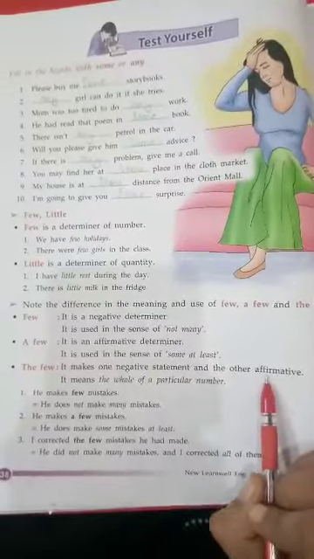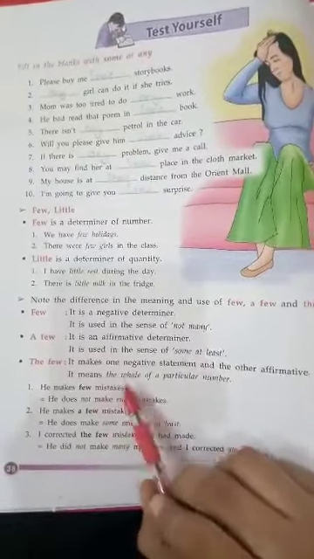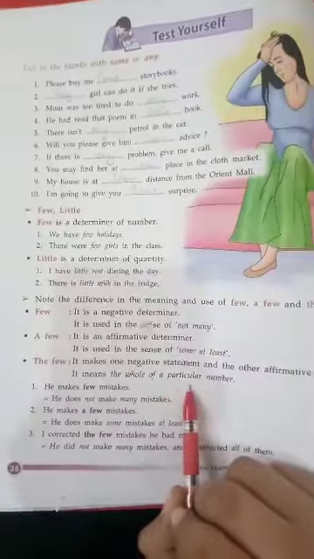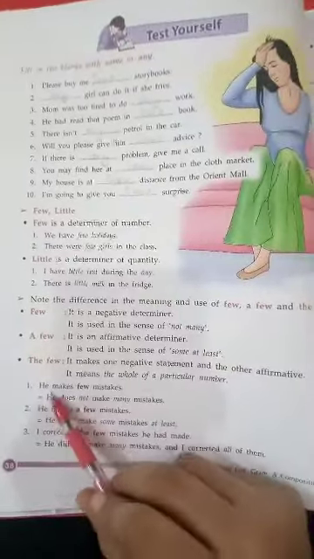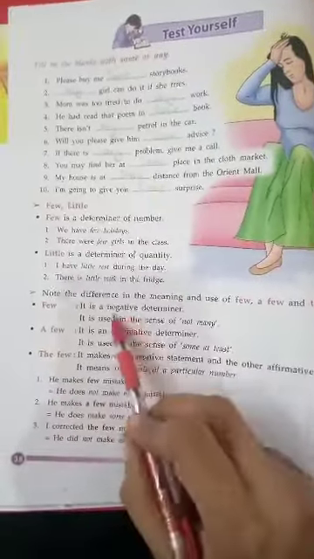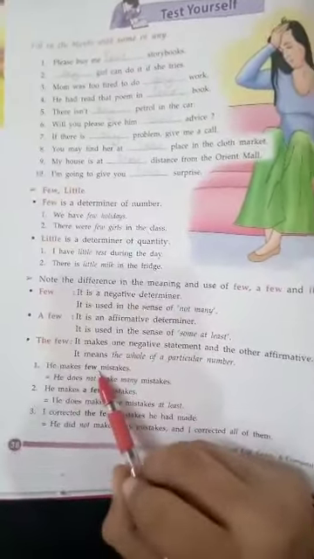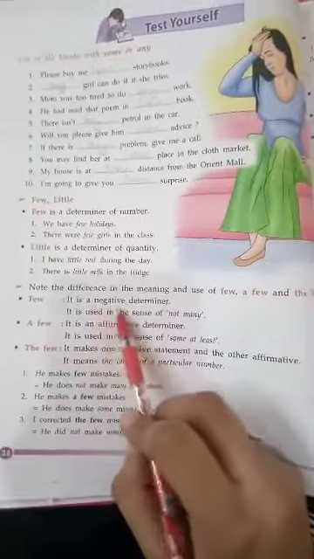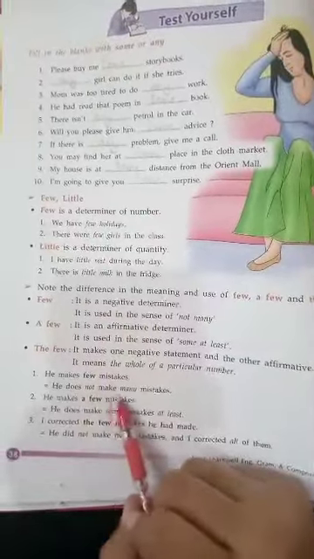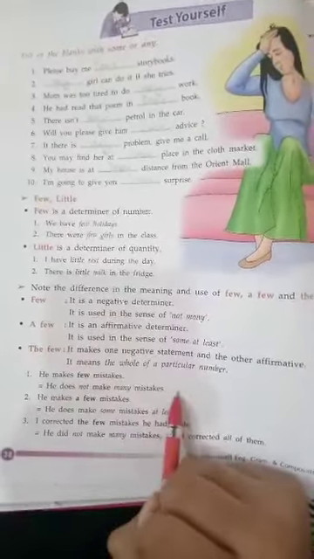Now comes the few. It makes one negative statement and the other affirmative. It means the whole of a particular number. See, he makes few mistakes. It means he does not make many mistakes, he makes only few mistakes. It is a negative determiner. It is used in the sense of not many. He does not make many mistakes.